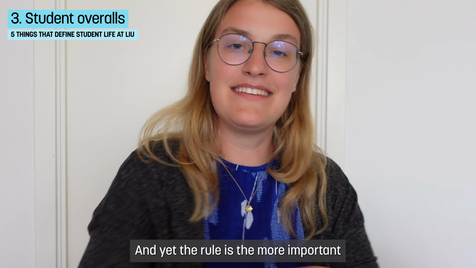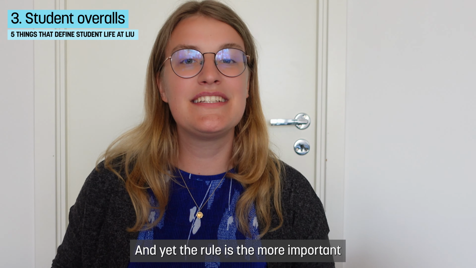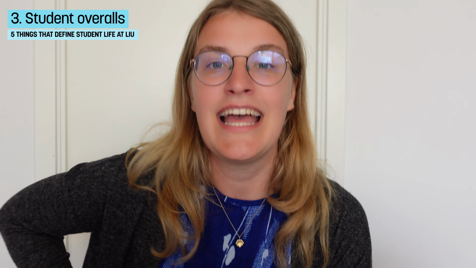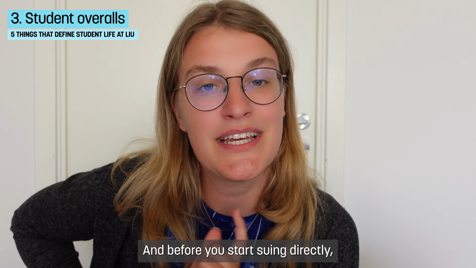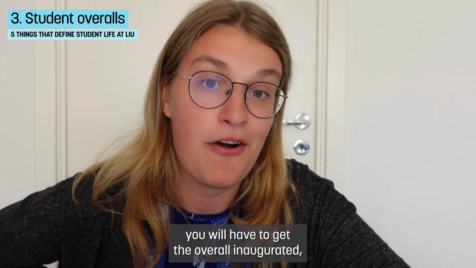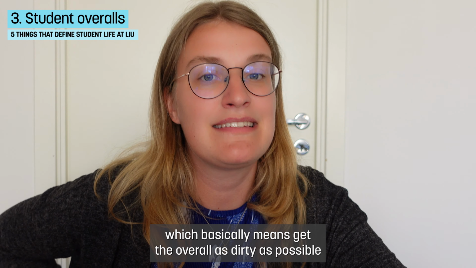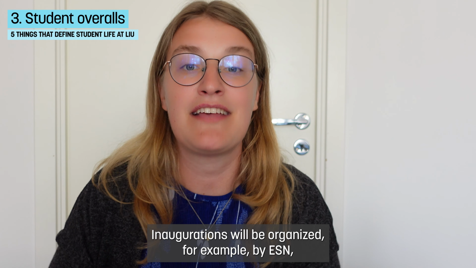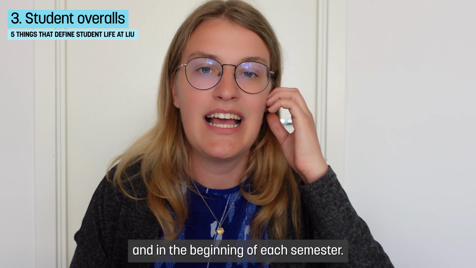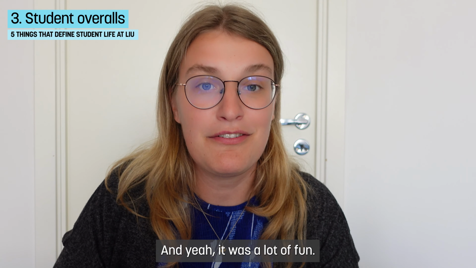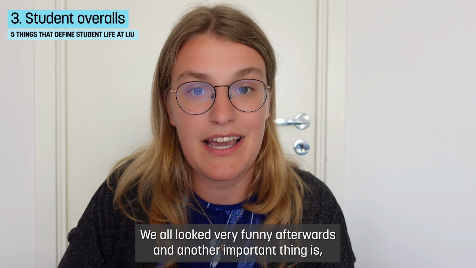And yeah, the rule is the more important an event was to you, the higher you put it up your left leg. And before you start sewing directly, you will have to get the overall inaugurated, which basically means get the overall as dirty as possible. Inaugurations will be organized, for example, by ESN in the beginning of each semester. And yeah, it was a lot of fun. We all looked very funny afterwards.